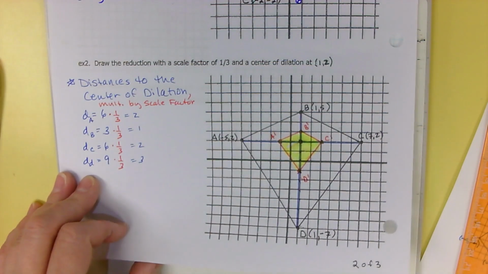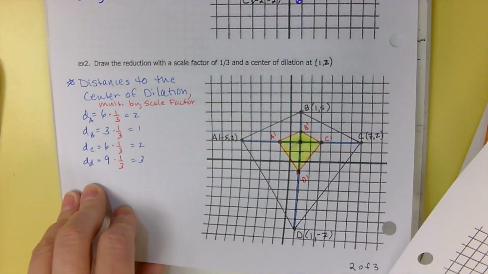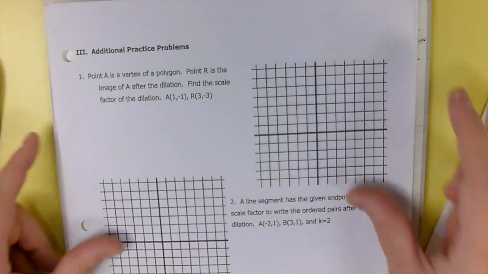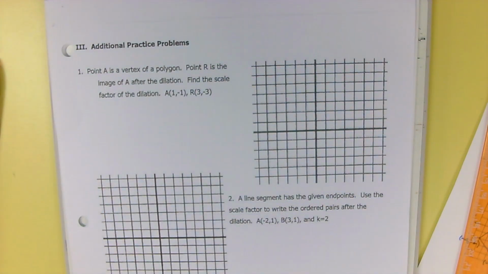All right, let's turn the page, and we're going to do some practice problems. Number 1, point A is a vertex of a polygon. Point R is the image of A after the dilation. Find the scale factor of the dilation.